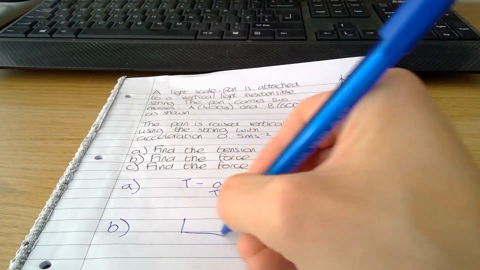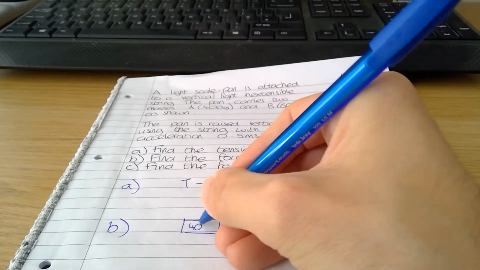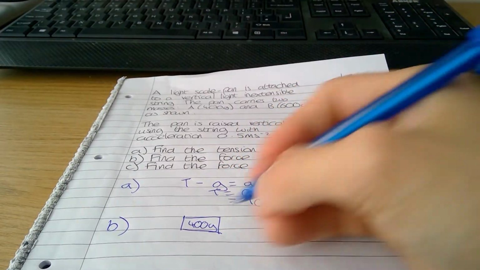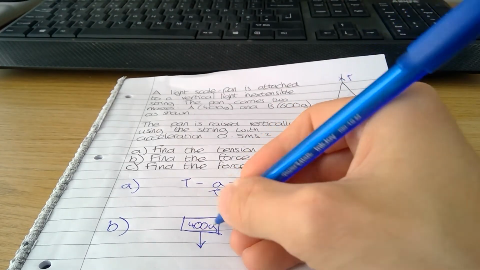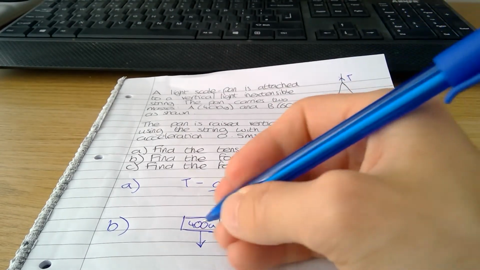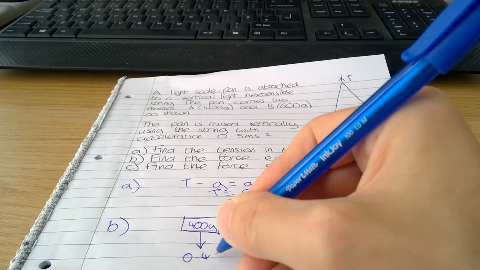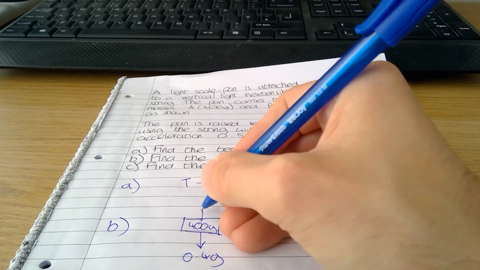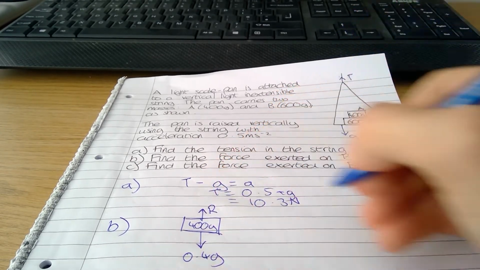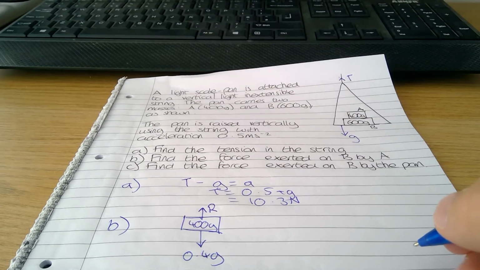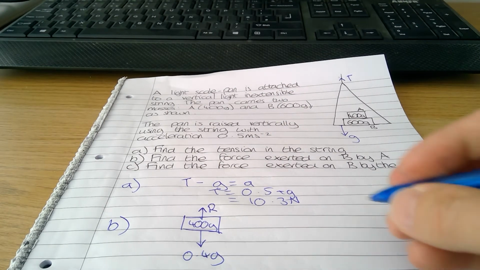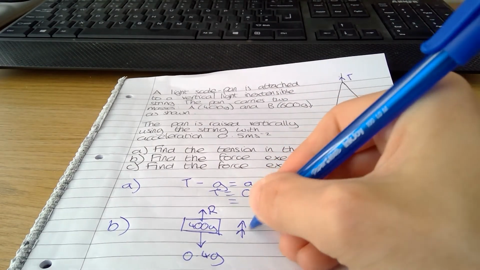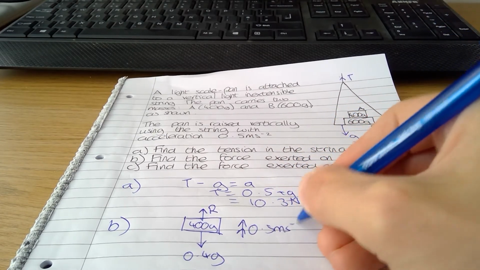So if we consider A, it's 400 grams. The forces on it are going to be its own weight. Because it's 400 grams rather than kilograms, that's 0.4 for its mass times G. And then we've got a force from B, which I'm going to call R as a reaction force. Those are the only forces actually acting on A. We know it's accelerating upwards at 0.5 meters per second squared.